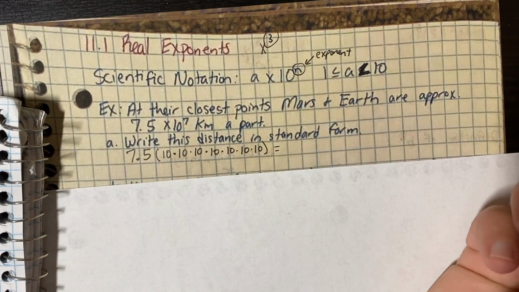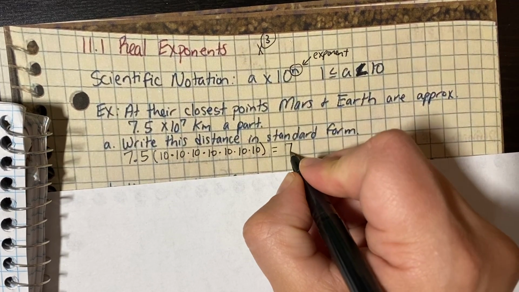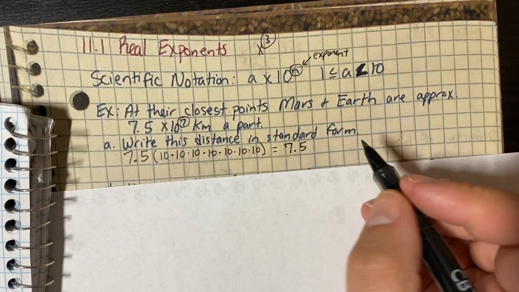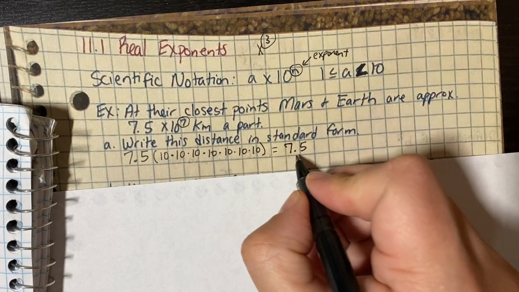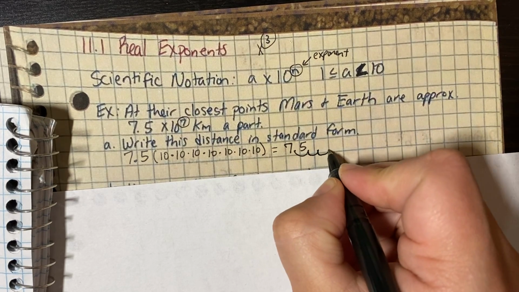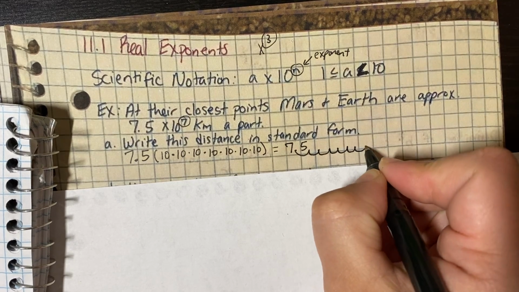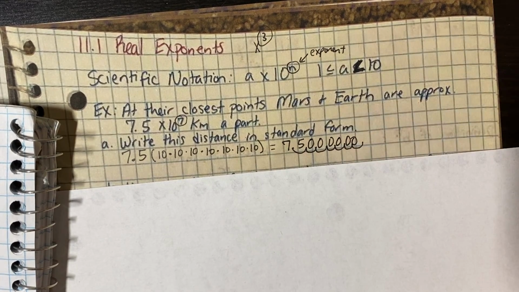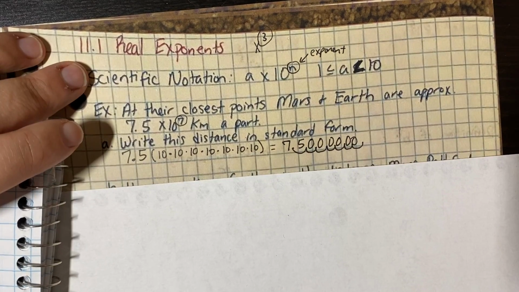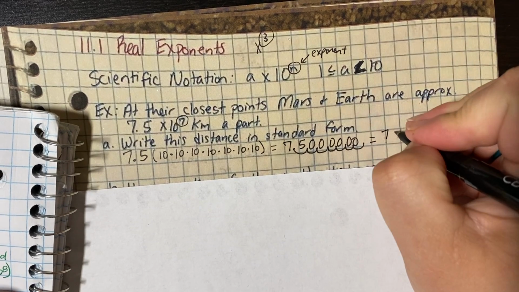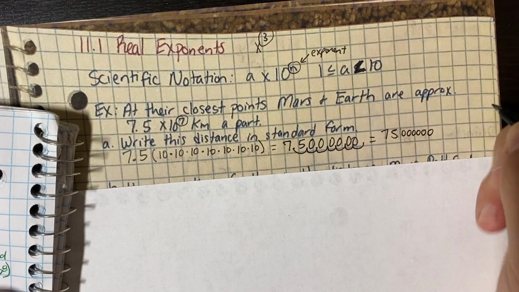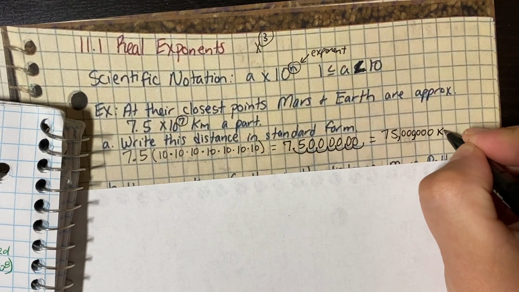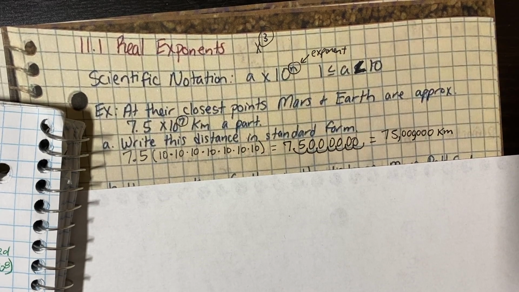So, how else could we write it? Well, our trick to do it is we take 7.5, and this exponent up here tells us how many decimal places to move it. So we need to move it 7 decimal places. This is a big number, so we need to make it 7 places bigger. So we got 1, 2, 3, 4, 5, 6, 7. And then in all these spaces, we add zeros. All right, so that would be our number. And then we could write it out in the format with commas in there. So comma, comma, and our units. So 75 million kilometers.